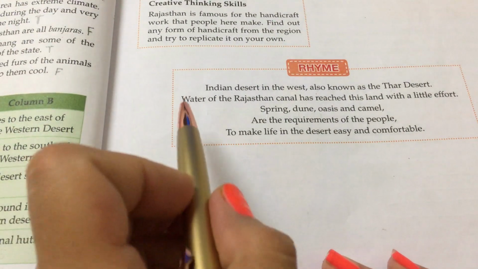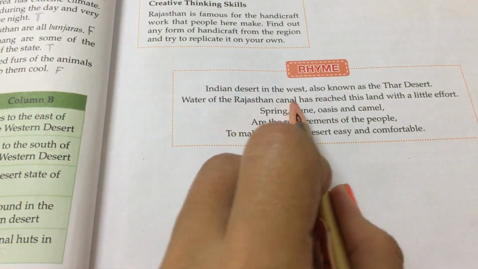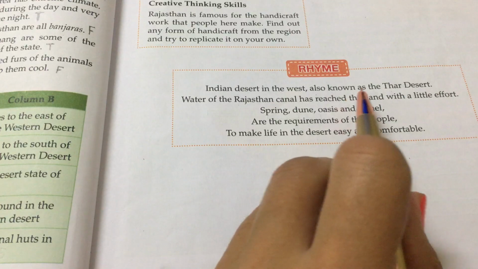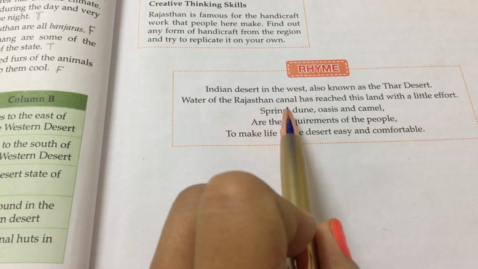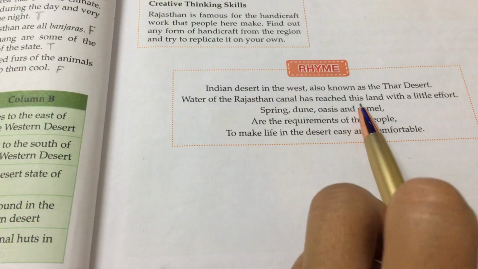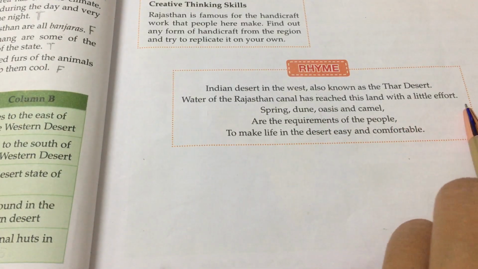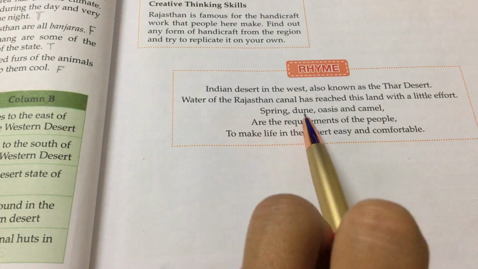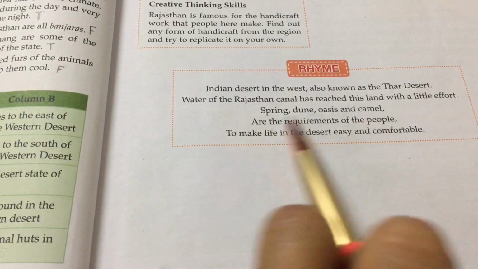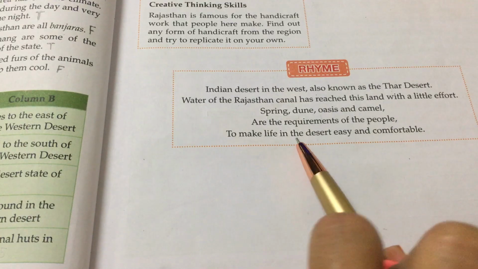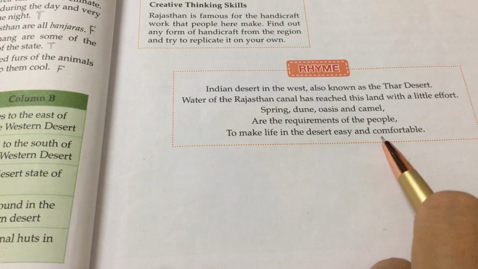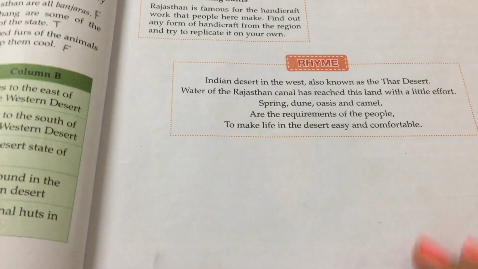Rhyme. Indian desert is in the west, also known as the Thar Desert. Water of the Rajasthan Canal can reach this land with a little effort. Spring, dune, oasis, and camel are the requirements of the people to make life in the desert easy and comfortable.